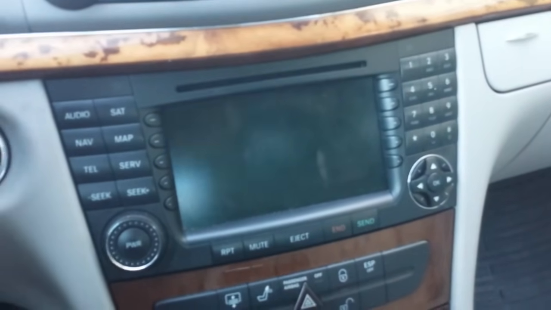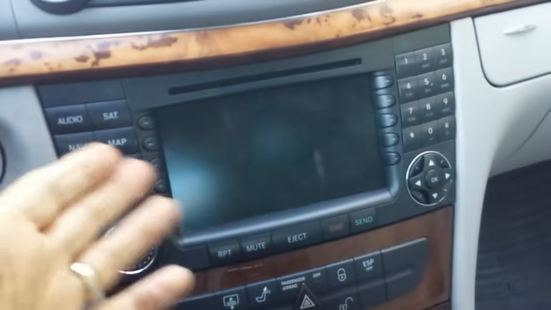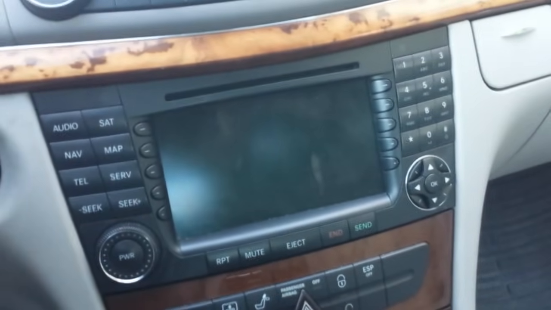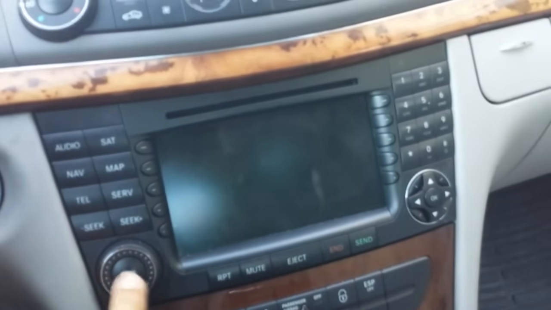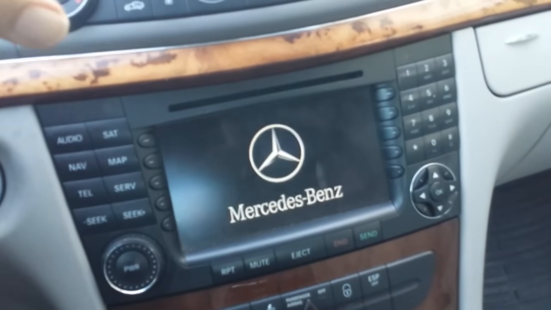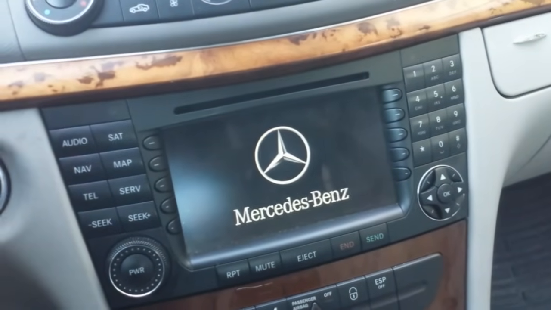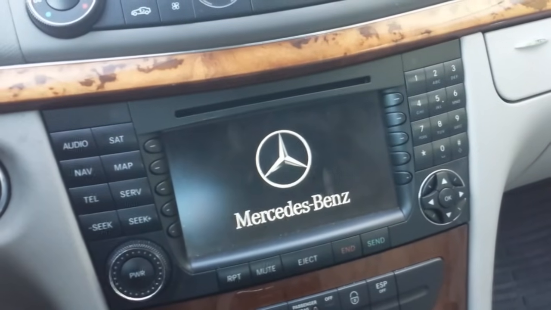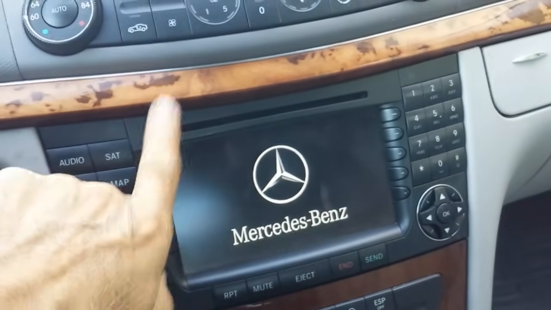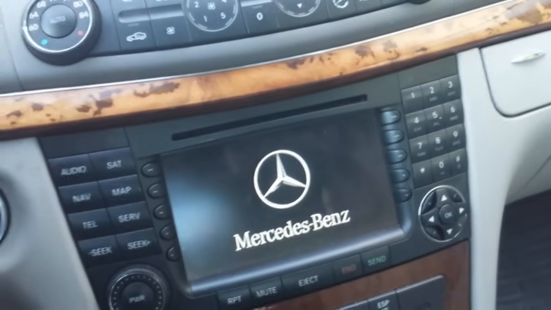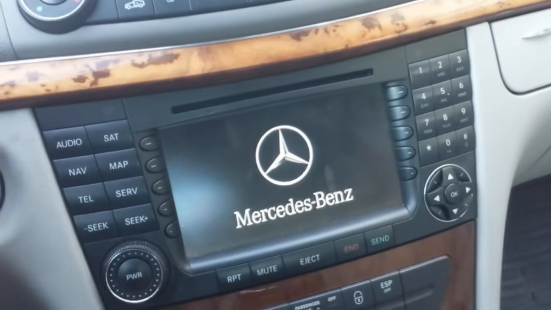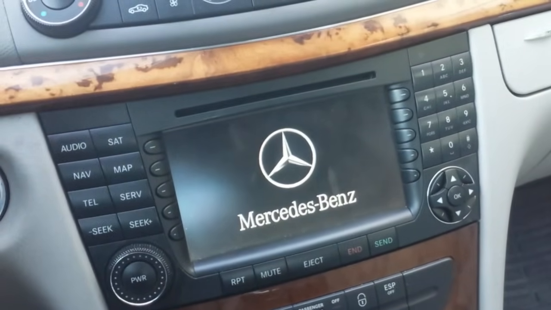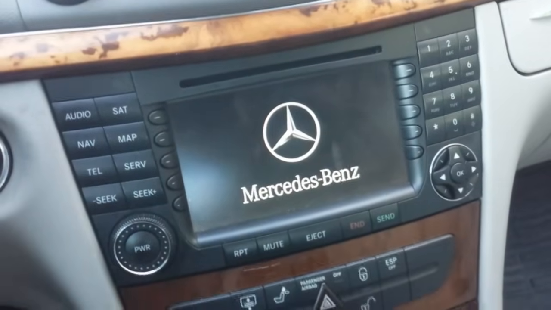It could be that the command unit is bad, but I would say there's only about a 10% chance. When you turn on the unit, the command unit wakes up and looks for the rest of the system. If the Mercedes logo does not come up on the screen when you turn the power on, then for sure the command unit is bad. But if the logo comes up and goes away after less than a minute, then the problem most likely is in another component.